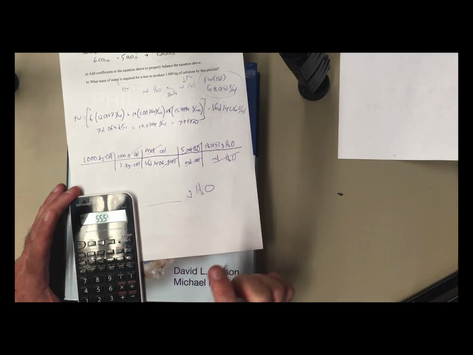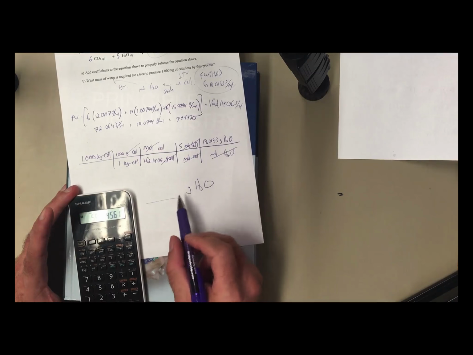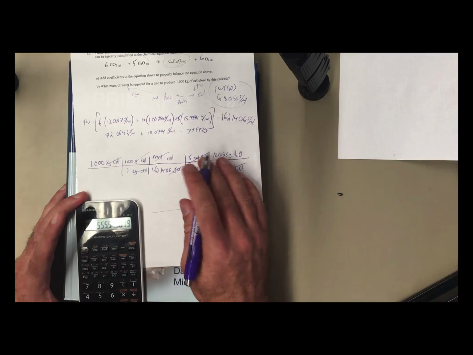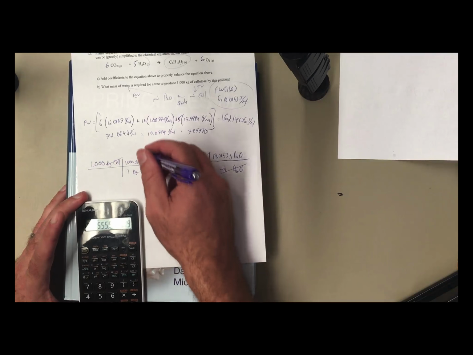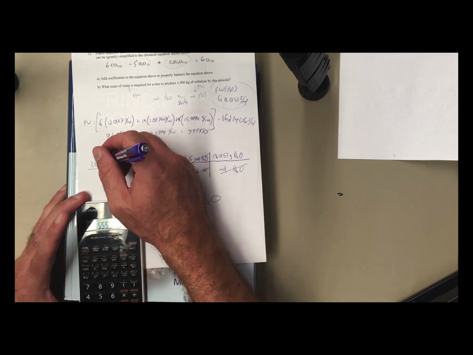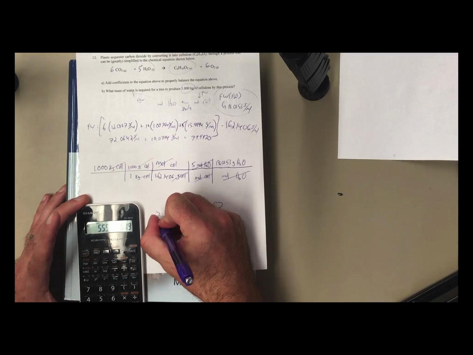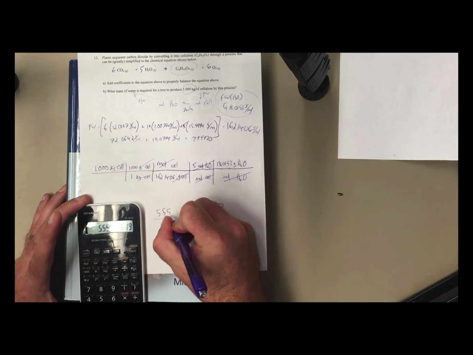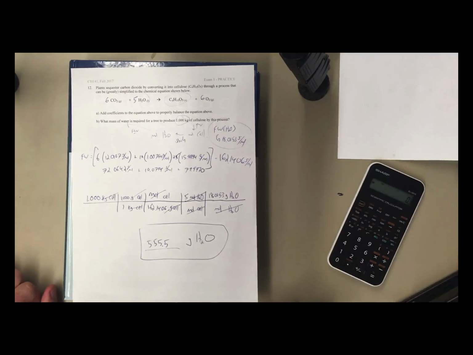So I get 555.54, and I'm not going to write down any more digits than I need. Okay, so this has a ton of sig figs, exact numbers, so 4, which is my answer, so I need to cut that off at 4, 555.5 grams water, done. All right, so there's your practice exam.